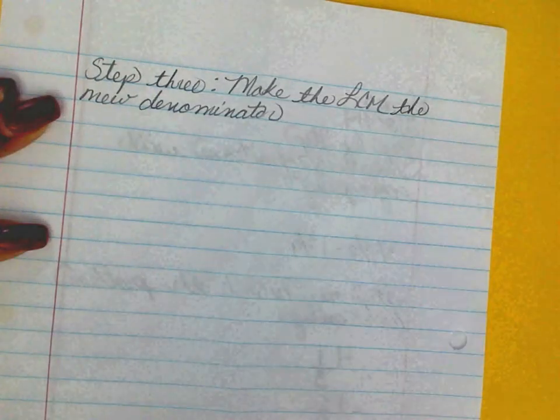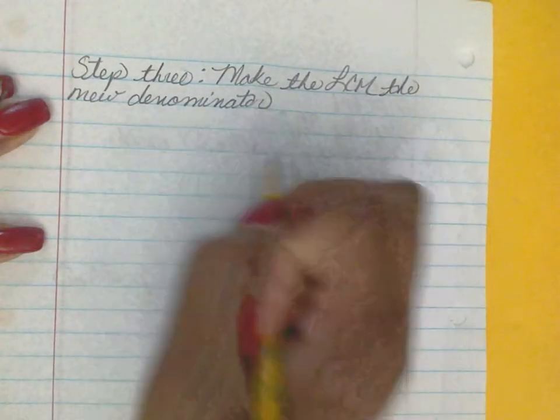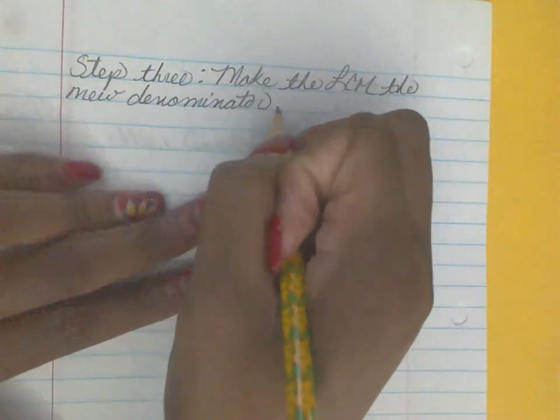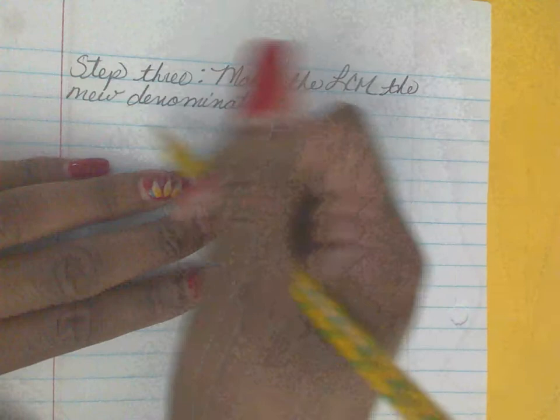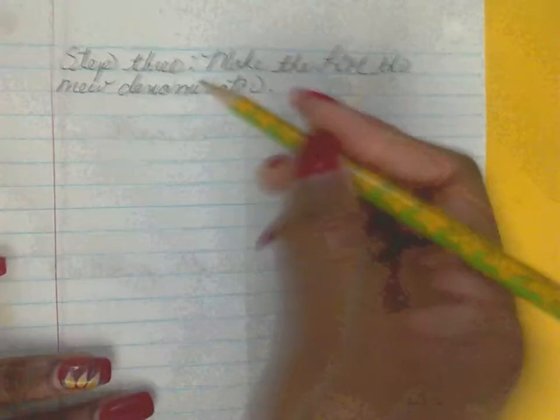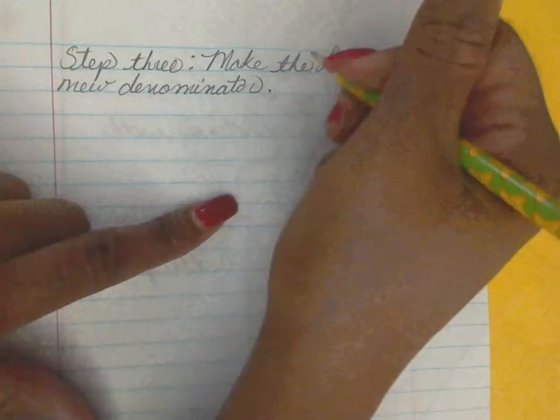When you paraphrase, make sure you know why we do the LCM. Don't just say make the LCM the new denominator. Say all of that, plus also add this: if you have any whole numbers, bring the whole numbers over.